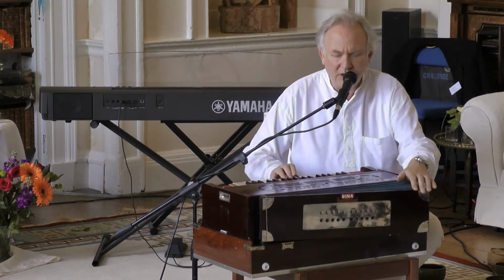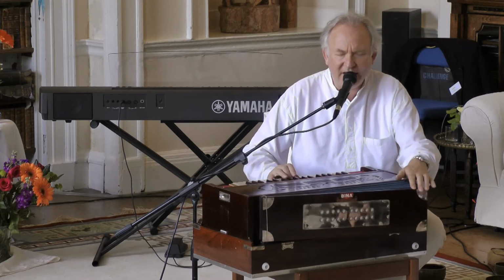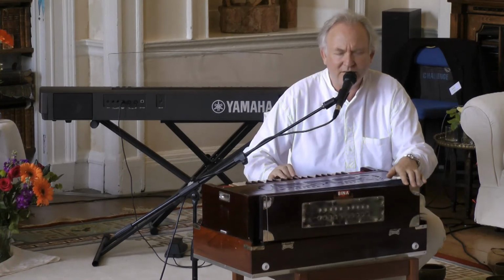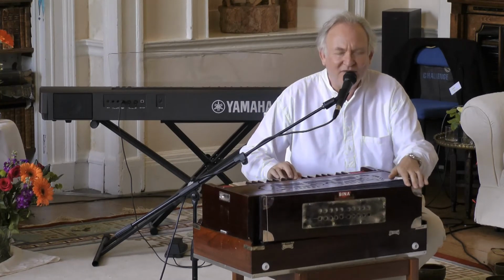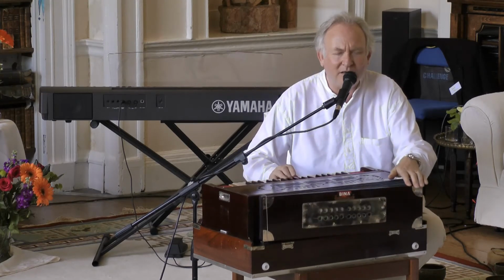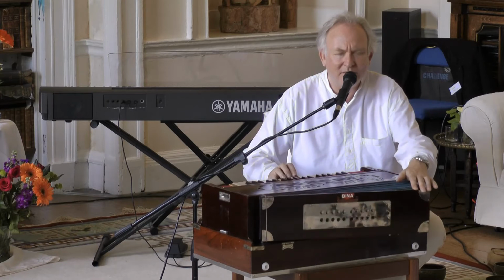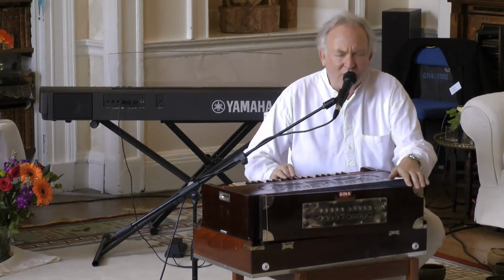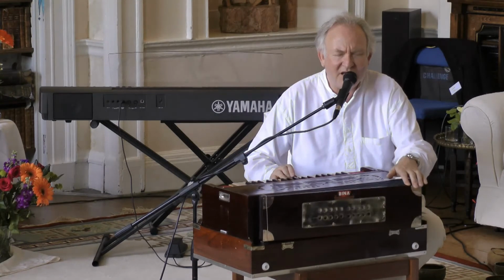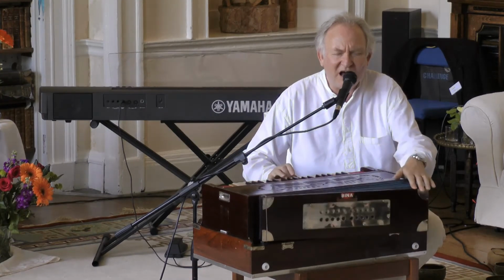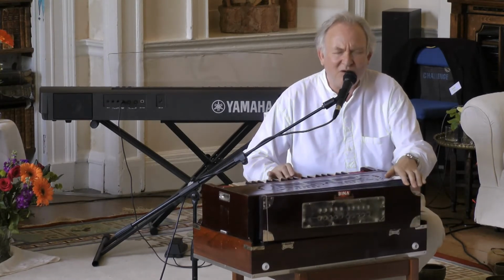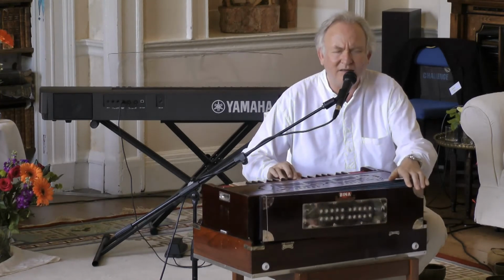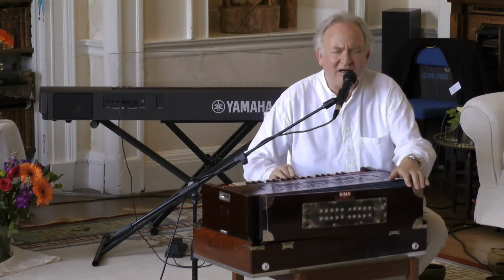Triyambakam Yajamahe Sugandhim Pushti Vardhanam Urvarukameva Bandhanat Mrityo Mukshya Mamritat.